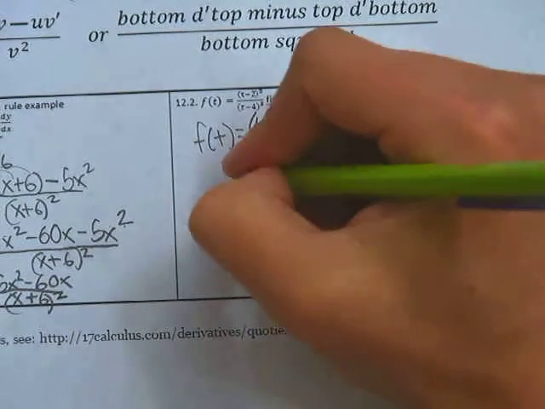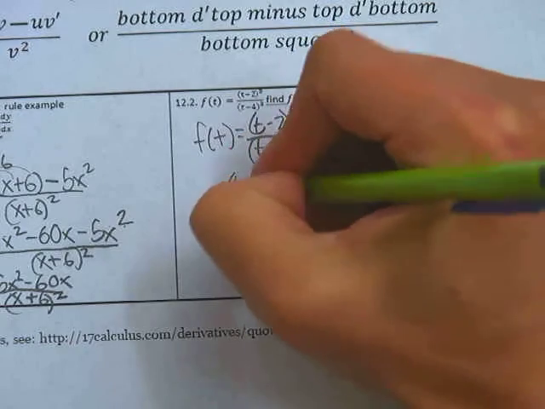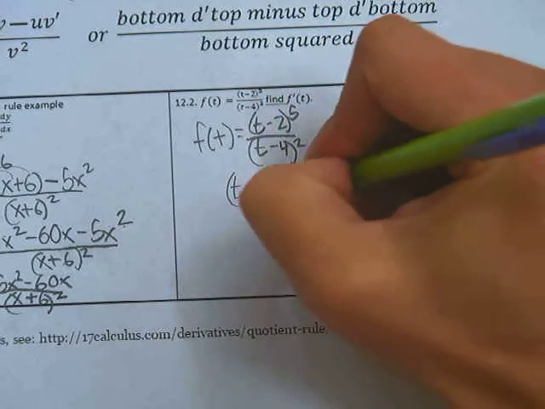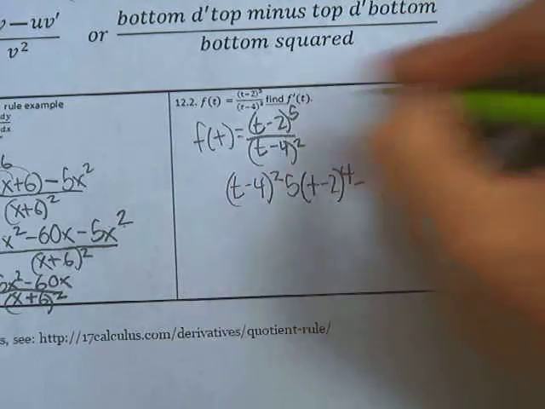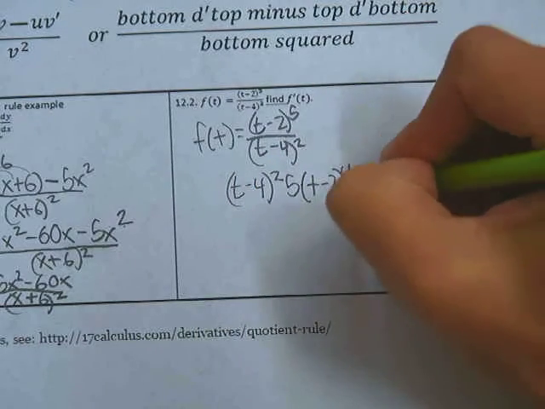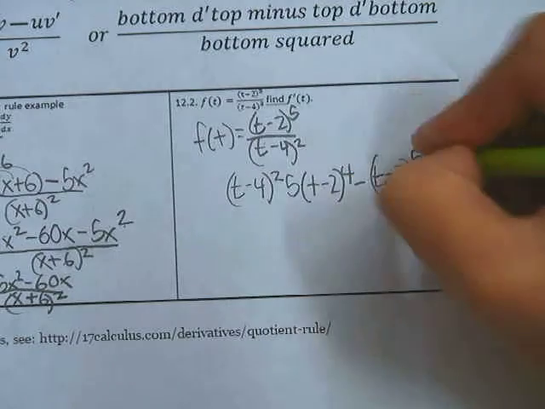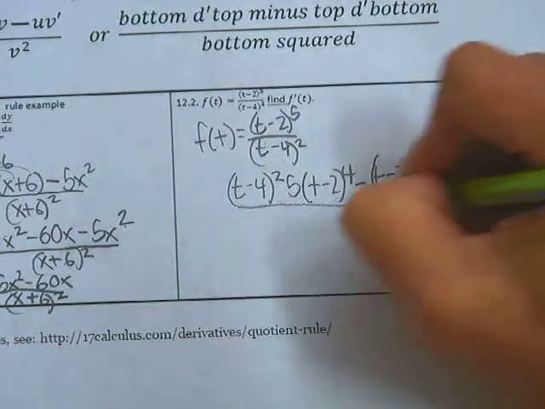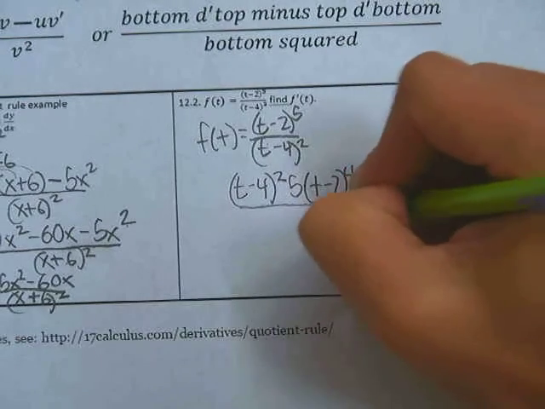So bottom d top minus top d bottom all over the bottom squared.